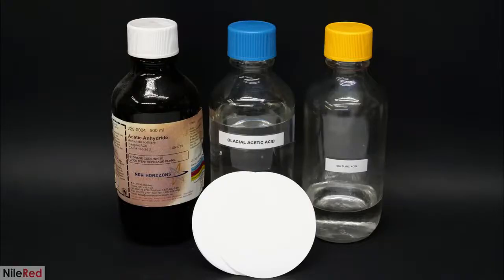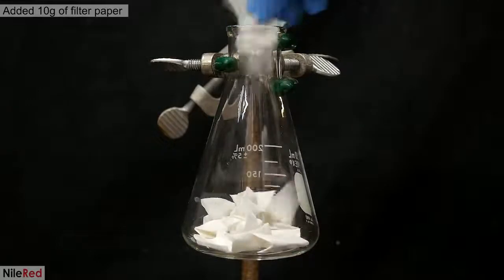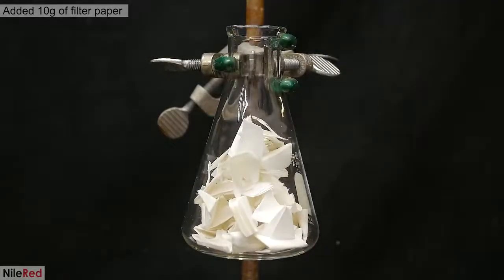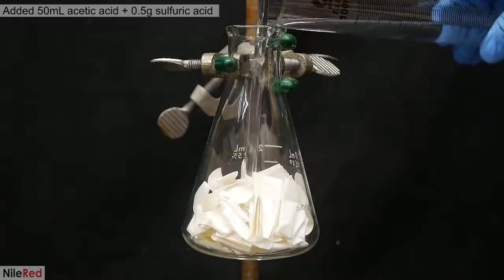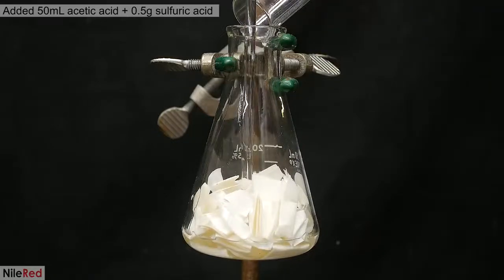In terms of supplies, I'll be needing acetic anhydride, acetic acid, sulfuric acid, and a source of cellulose. I'm just going to be using filter paper, but in theory it's also possible to use cotton balls or something else. To get things started, I cut up the filter papers, weigh out 10 grams, and add it all to a flask. I squish it all down with my glass rod, and I added a mixture of 50 ml of acetic acid and half a gram of sulfuric acid.